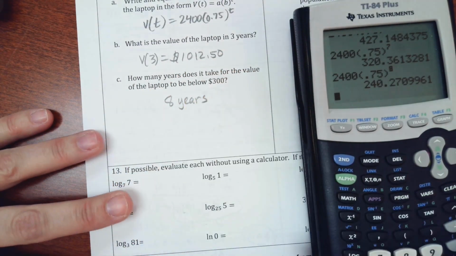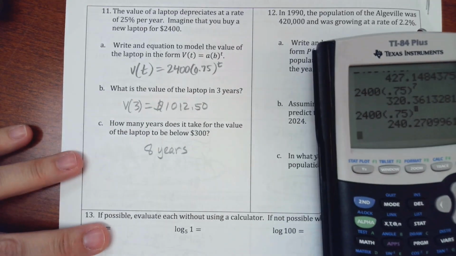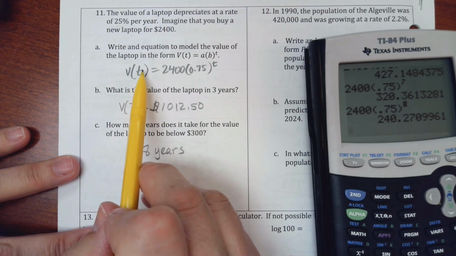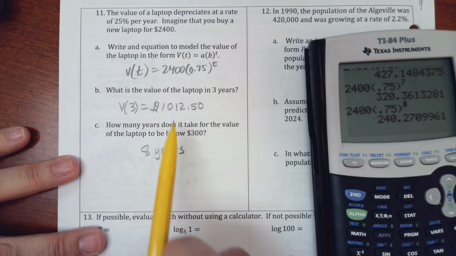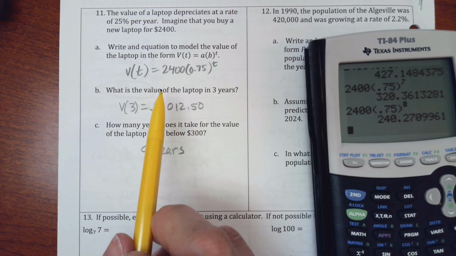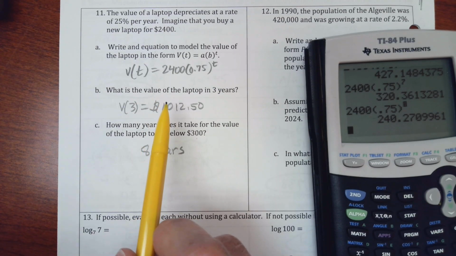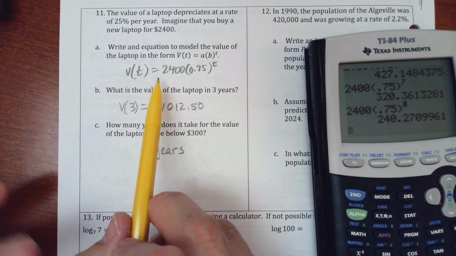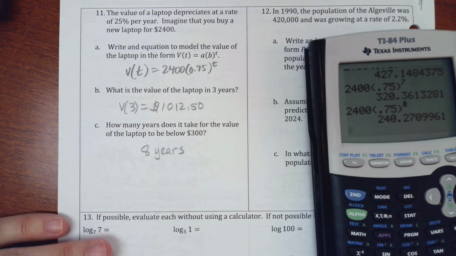Now, we got that by guessing and checking, but what can also be done is you can put basically the number that you want, 300, right over here, and we can solve the equation, all right? But we haven't done that in class yet. We're going to do it after the test, actually, so you can just do guess and check for now.